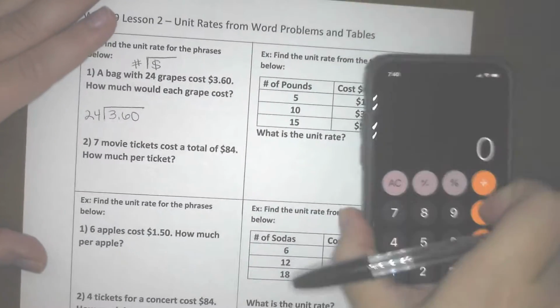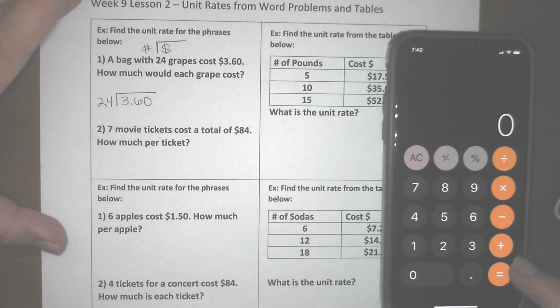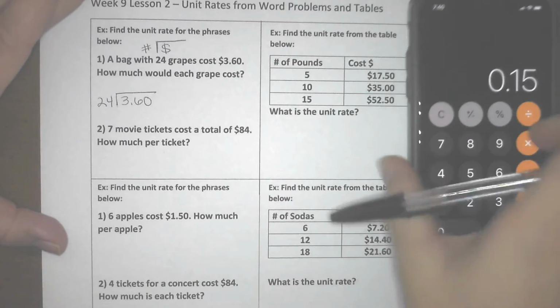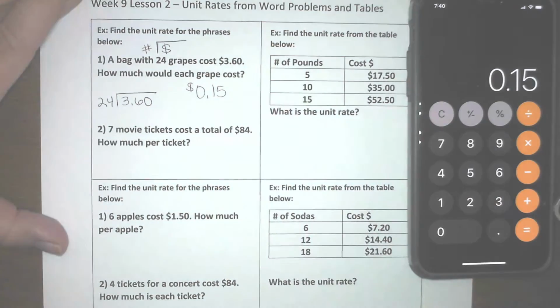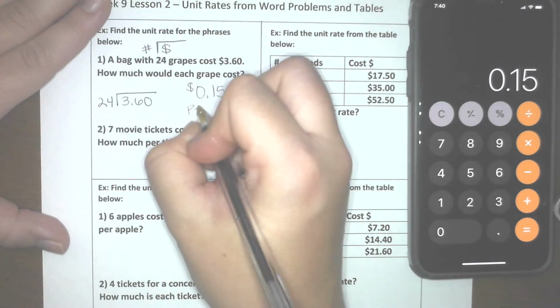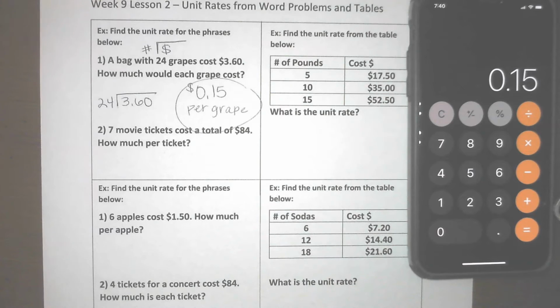And I'm going to be nice and let you use your calculator because that's where you're going next year, 8th grade, and you get to use calculators. So $3.60 divided by 24 is 0.15, which means that's 15 cents per grape.